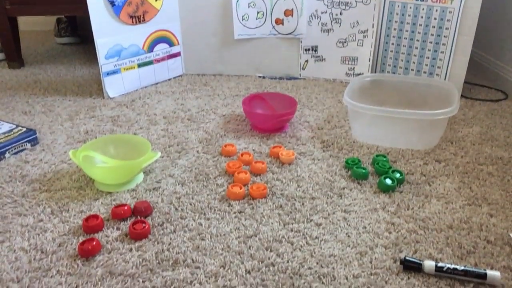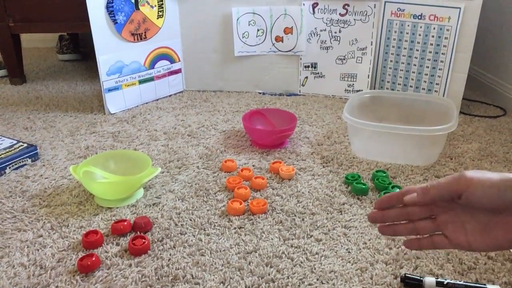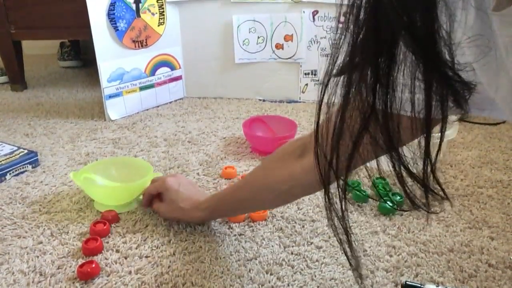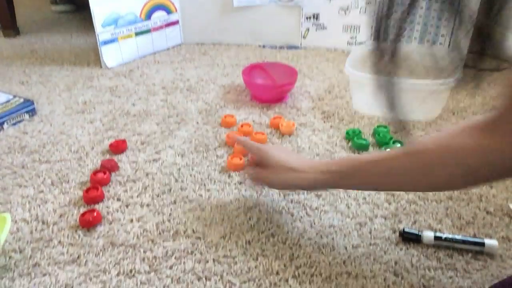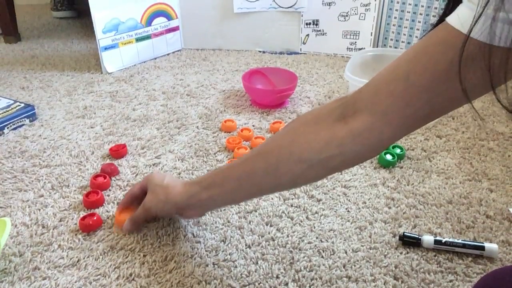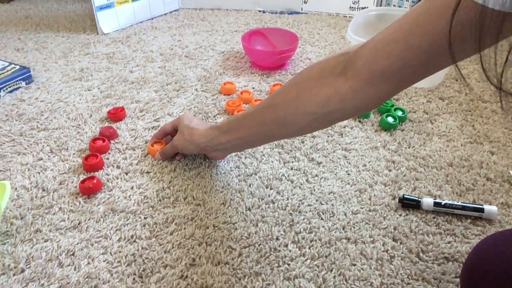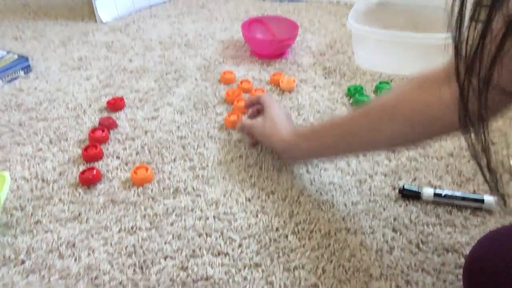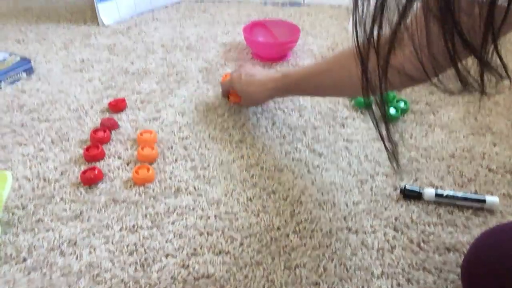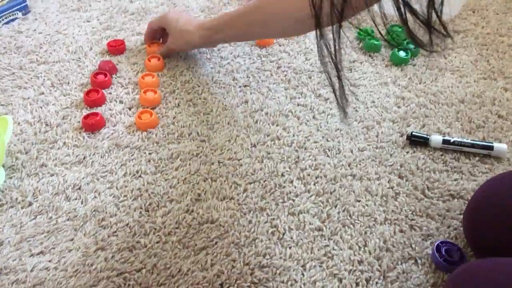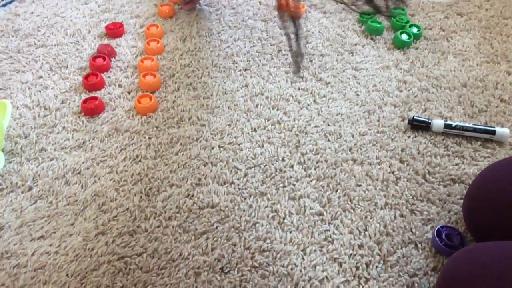When we line up our tops, we need to make sure that they're starting on the same spots. So if I line this red group here, I need to make sure that when I line up my orange ones that I'm starting on the same spot as my red. Okay, I cannot start right up here because then it would not be correct. We're showing that they're not lined up. So we make sure that they're always on the same line, that they're all next to each other on the same spaces.